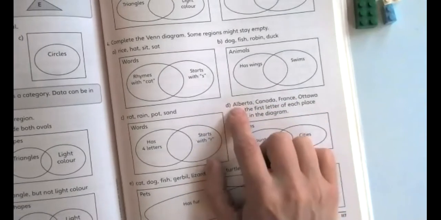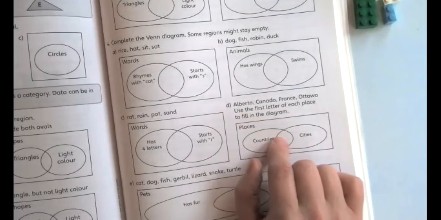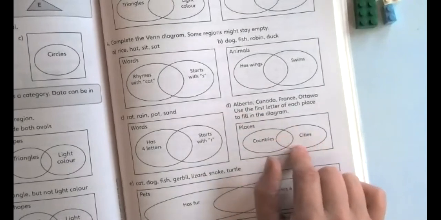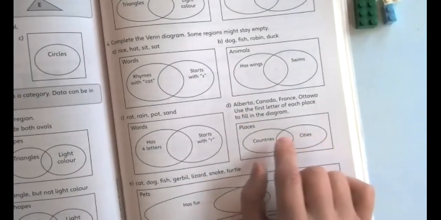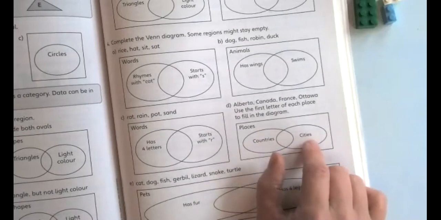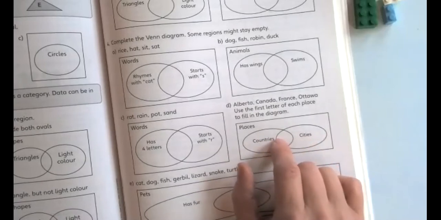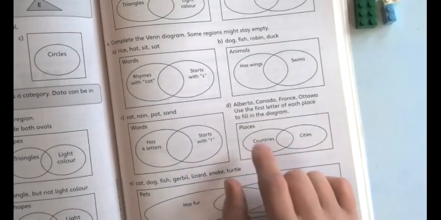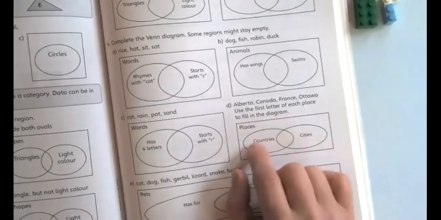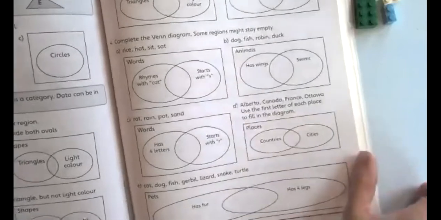So for places, on this side is things that are countries. On this side, things that are cities. And if it's a country and a city, it goes in the middle. Okay, and if it's not a country or a city, it goes on the outside.